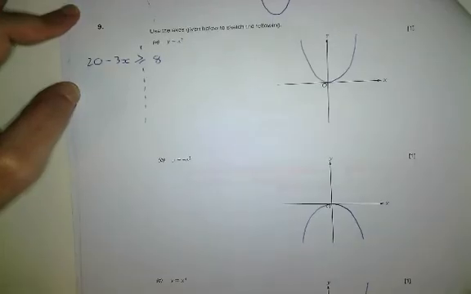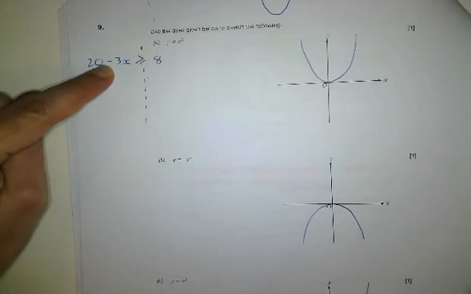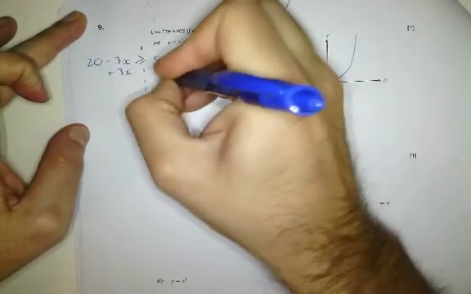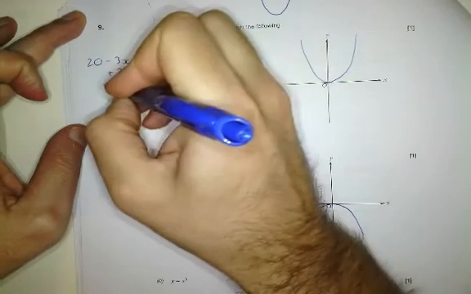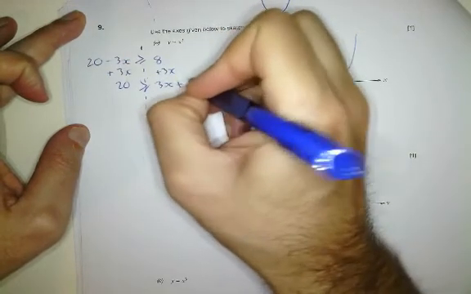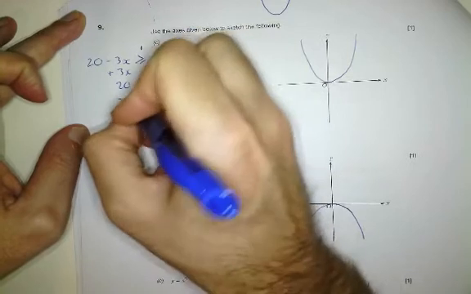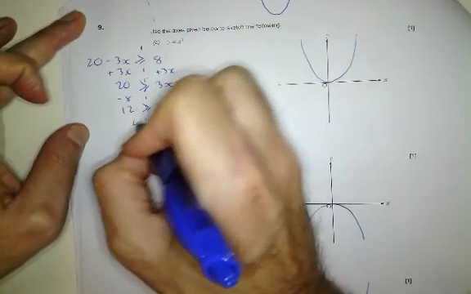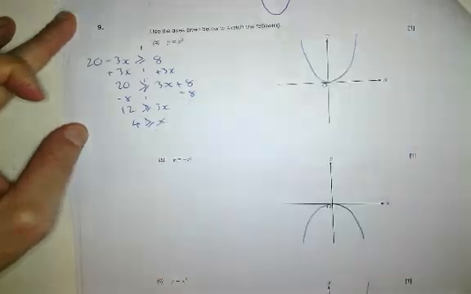And the problem that we have here is the fact that our x is negative. So the way that I would solve this is I would add 3x to both sides, which would give me 20 is greater than or equal to 3x plus 8. Then I'd solve it by taking away 8 to give me 12 is greater than or equal to 3x, which means that 4 is greater than or equal to x.